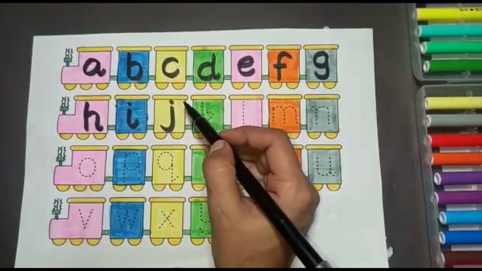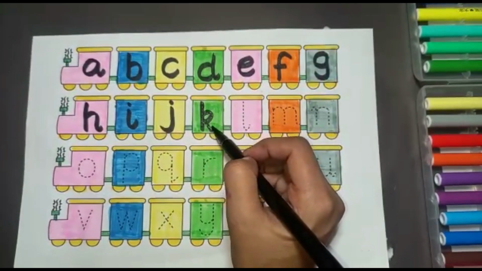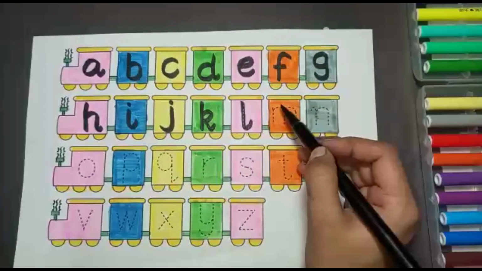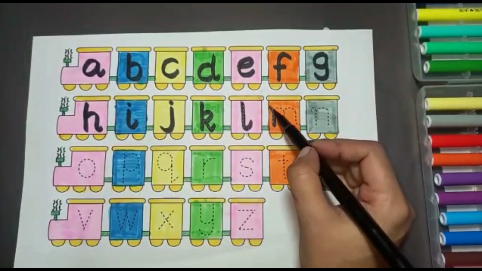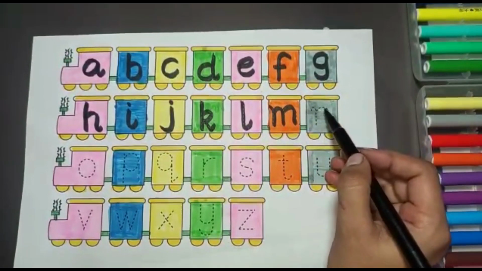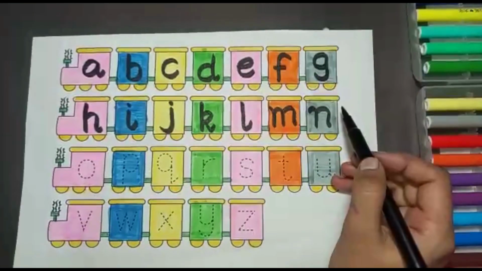J. J is for jug. K. K is for kettle. L. L is for lion. M. M is for mango. N. N is for nose.